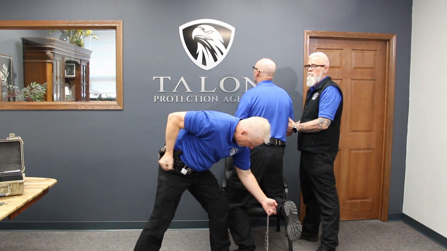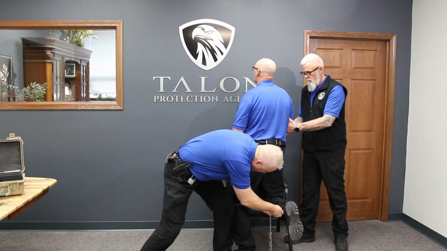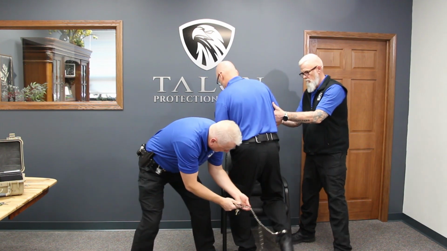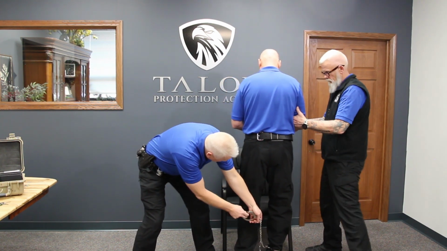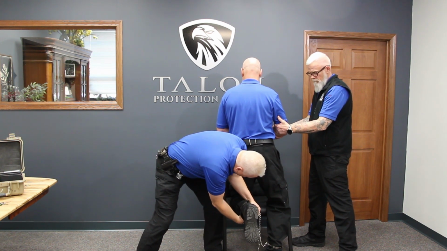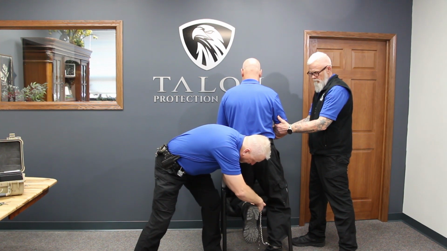Again, I'm checking for fit, and I am safety locking. All right, you can step that one down, put the other one up. Do you guys want to switch positions? Nope, I'm good. Check for fit, safety lock.